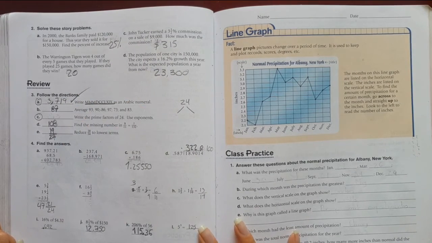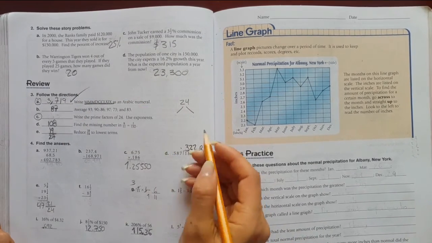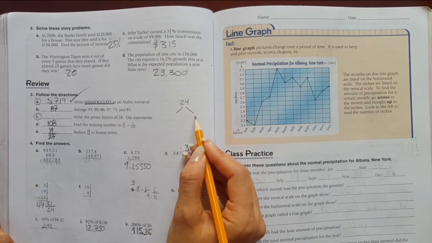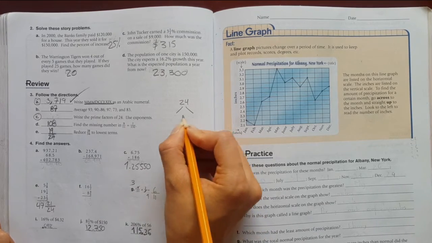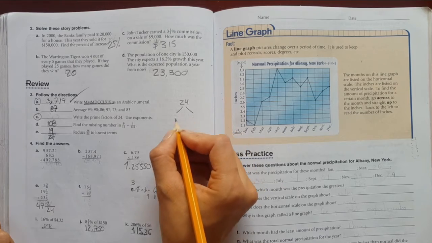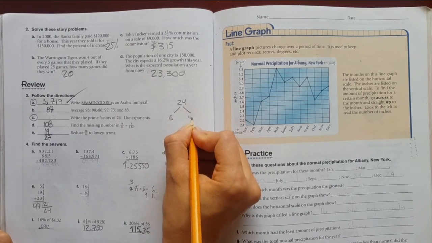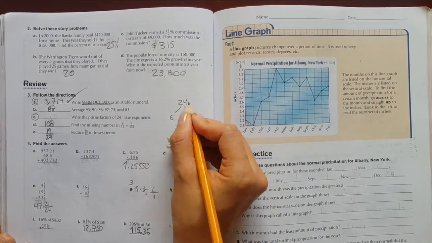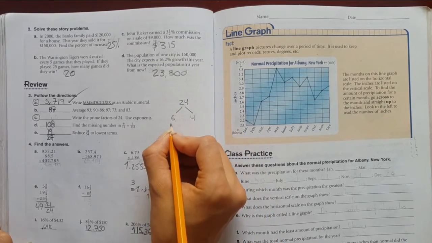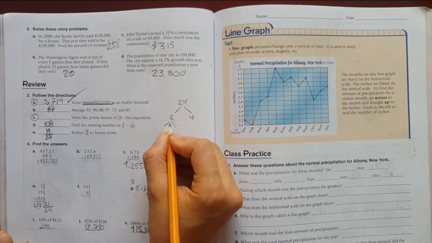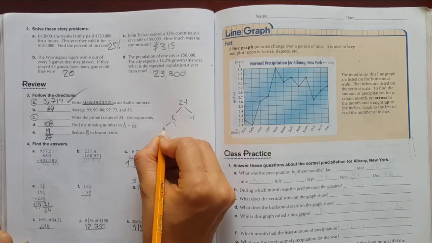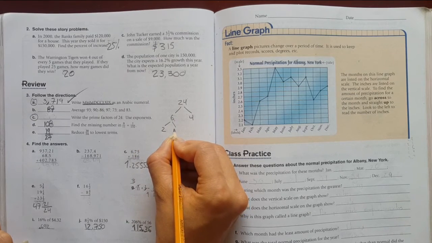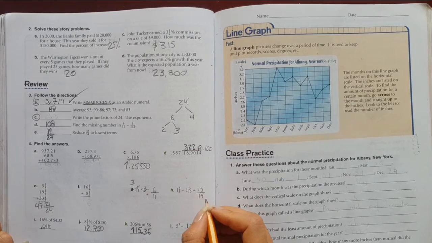Yes? And here in number 24, we are going to do these three. So here, give me two numbers that multiply each other is 24. 6 and 4. For example, 6 multiplied by 4, 24. Here, two numbers that multiply each other give me 6. It is 2 and 3. Very good.